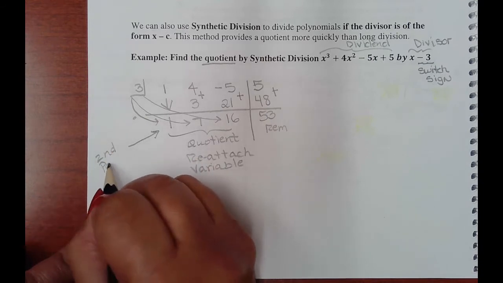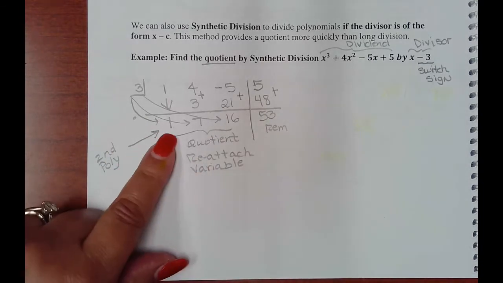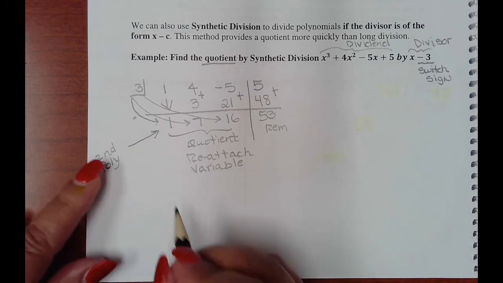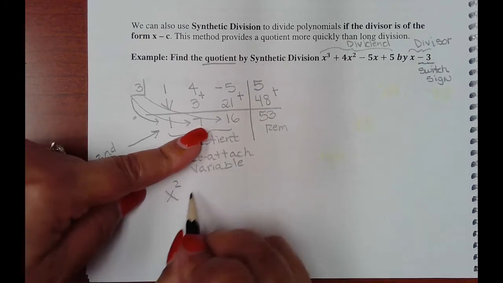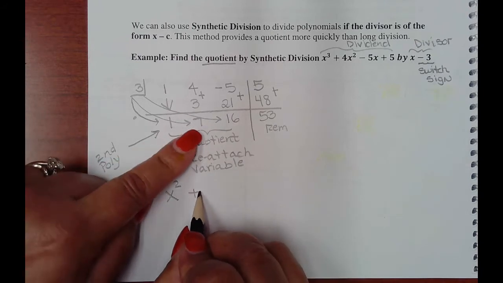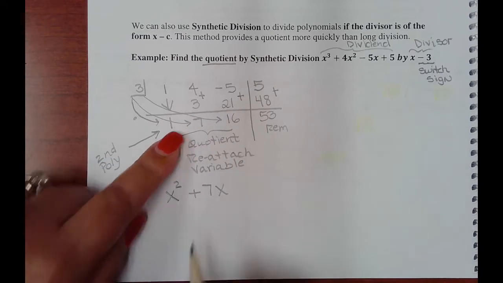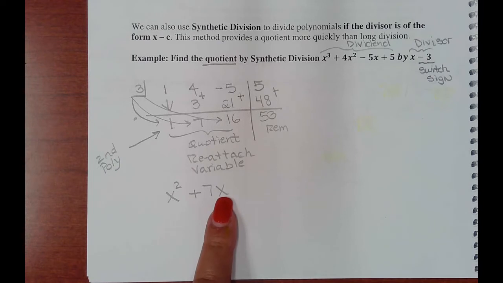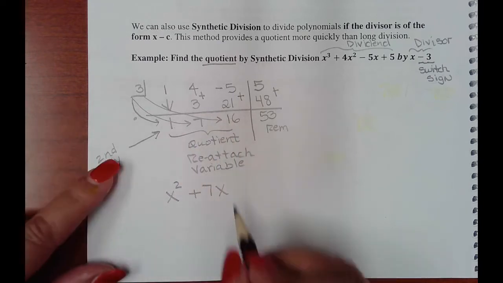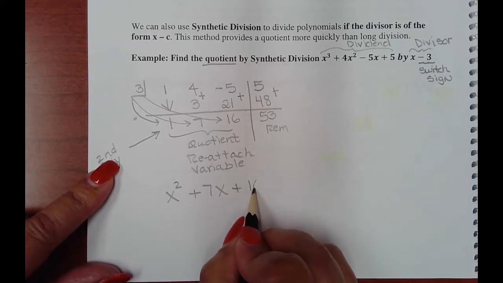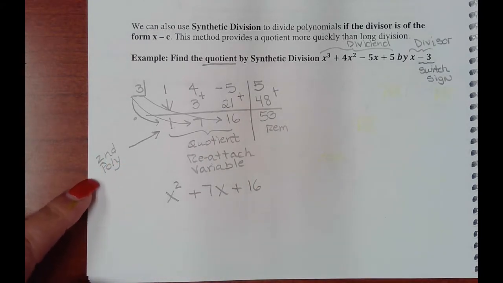So in other words, this 1 that you're seeing is the coefficient of your second degree term. This next number is the coefficient, it's a +7, of your first degree term. Each successive term is 1 degree less than the one in front of it. The 16 would therefore be the 0 degree term, or what we call the constant. So second degree, first degree, 0 degree.